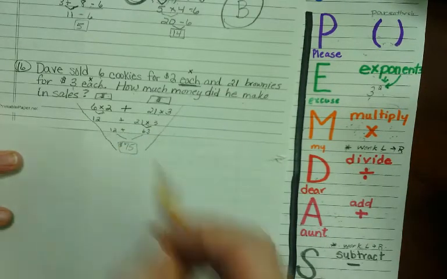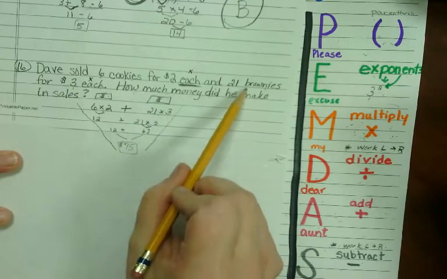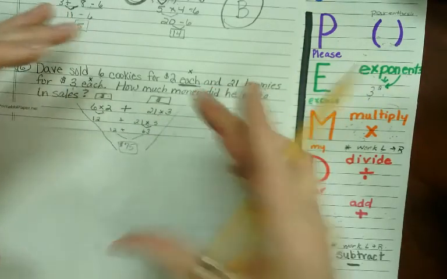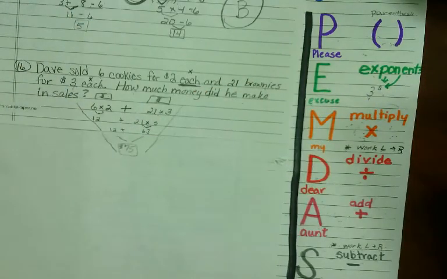I don't know about you guys, but I don't think I would pay $3 for a brownie unless it was maybe like the size of this paper. Brownie mix is cheap.